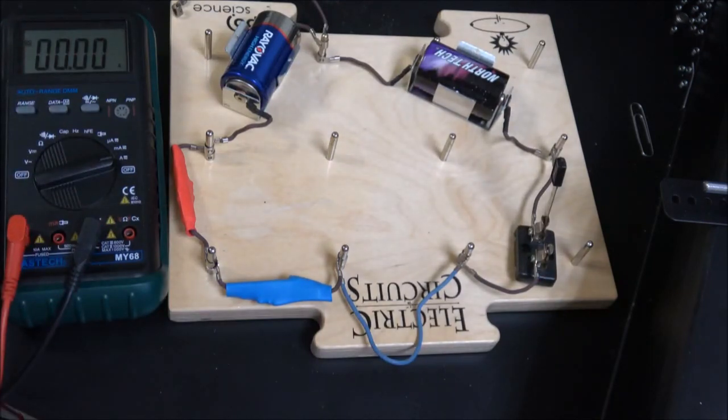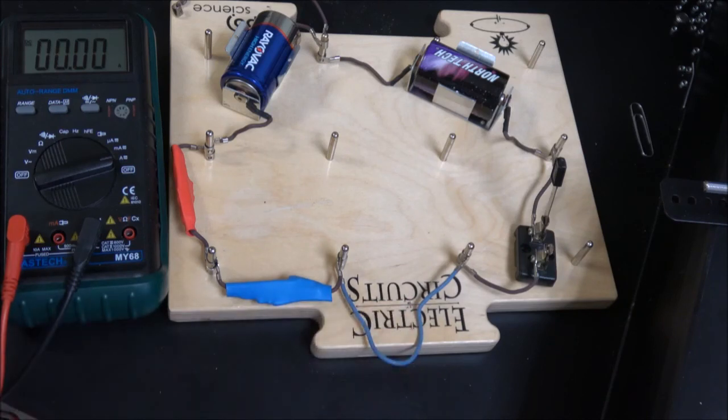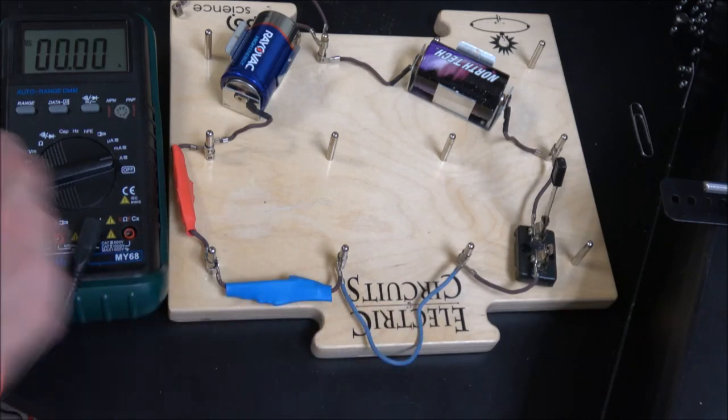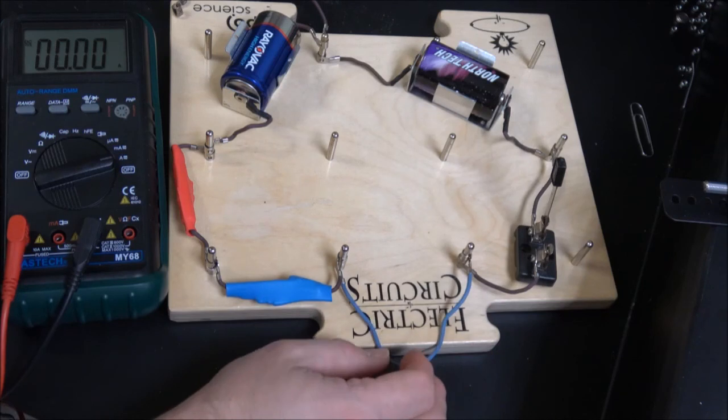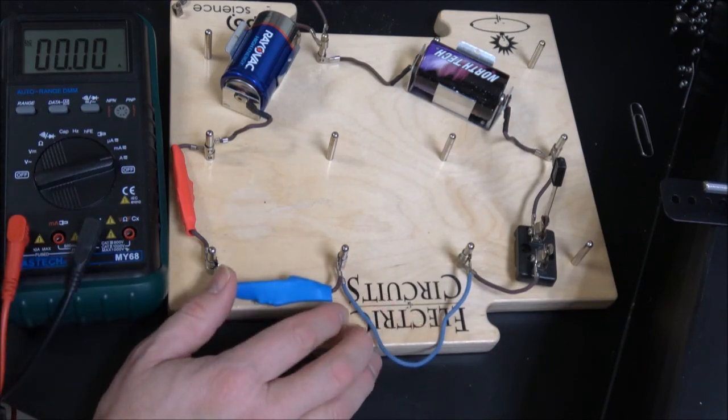All right, so this is a little introduction on how to measure our circuits, measure voltage and current. So go through, finish up the rest of the lab questions, and we'll be doing plenty more of this in the weeks to come.